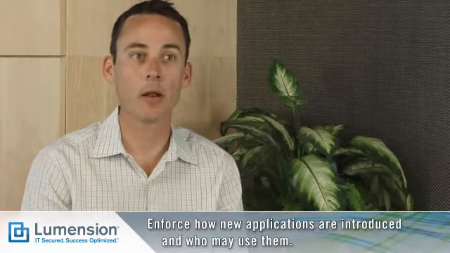And then once you understand what's out there and you've wrapped your head around how you want new applications to be introduced, you can move into a controlling step or process where you can actually enforce the way that new applications are introduced, whether or not they're allowed to run.